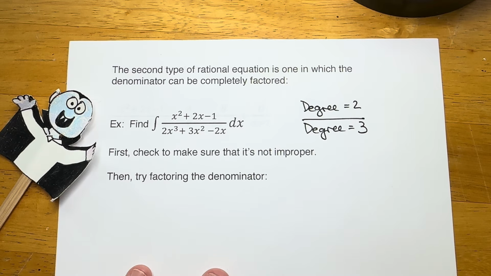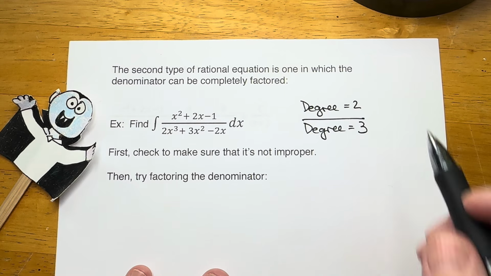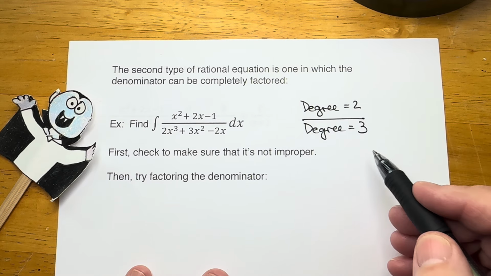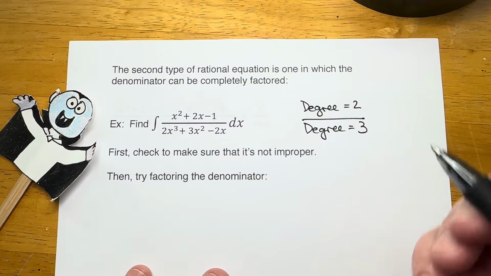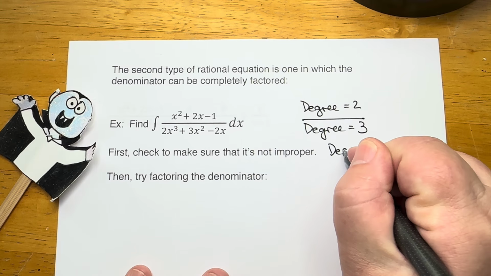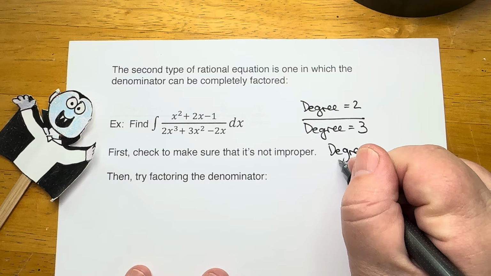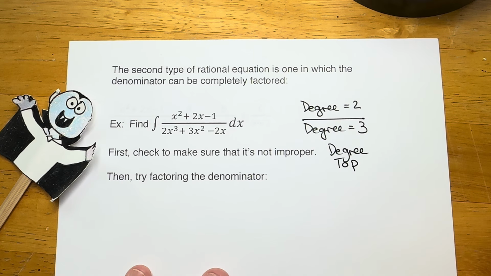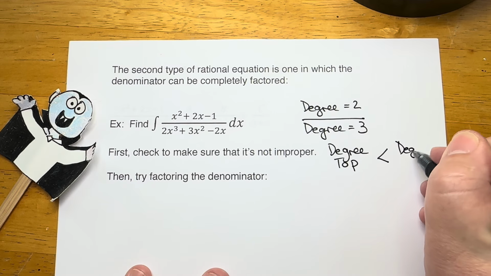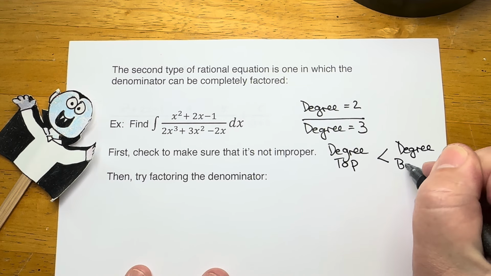If the degrees are equal, or if the numerator's degree is larger than the denominator's degree, then we need to use long division. So you have to do division until the degree on top is less than the degree on the bottom. The degree on top has to be specifically less than the degree on the bottom.